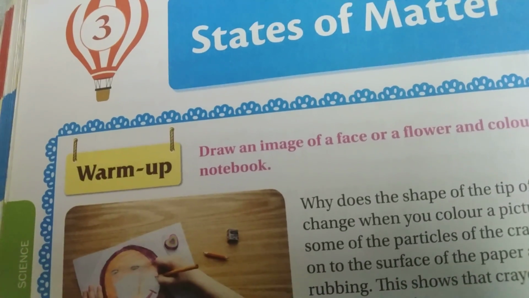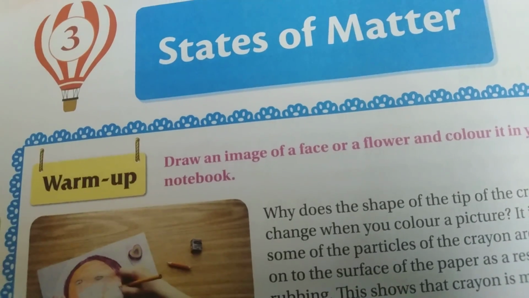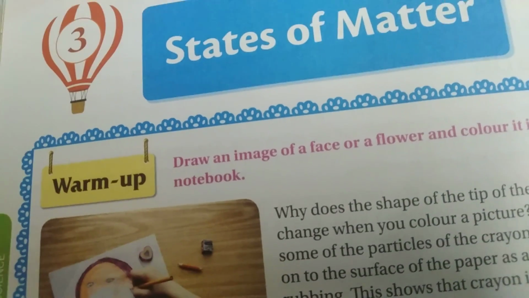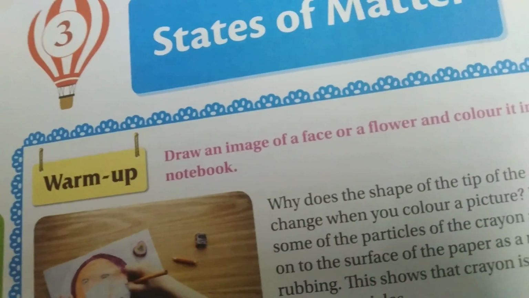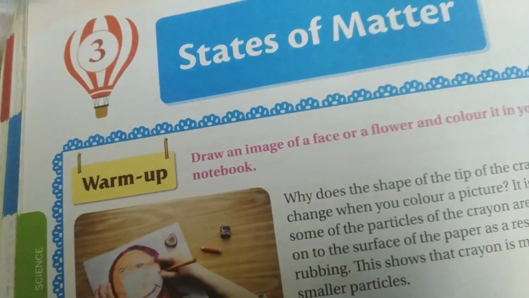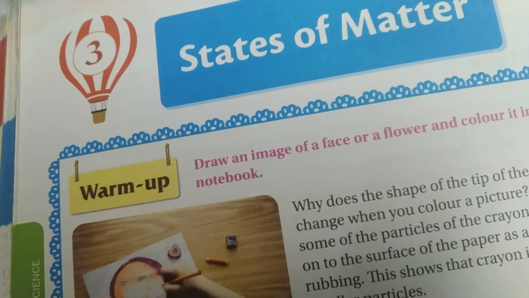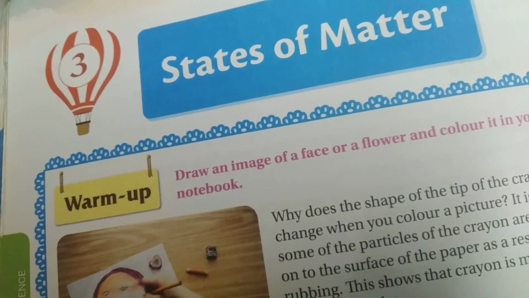Open your science textbooks, page number 194. See the lesson name, States of Matter. We have already studied this lesson in 4th class, and just an extension of topics has been covered in 5th class. States of matter means you will know about solids, liquids, and gases. Oh, I know madam, you will say easily. Very interesting topic. Let us start with the warm-up activity.